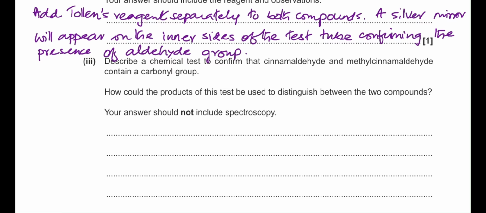2,4-dinitrophenylhydrazine, or commonly known as DNP. It will produce an orange precipitate. So let's write: 1. Add 2,4-DNP.